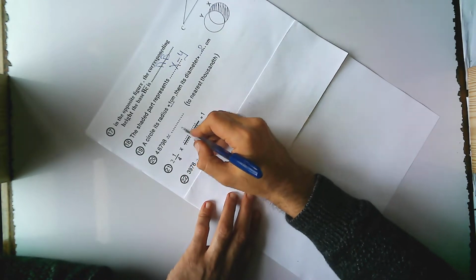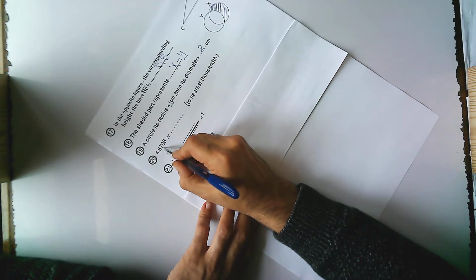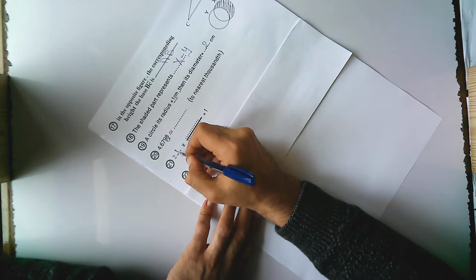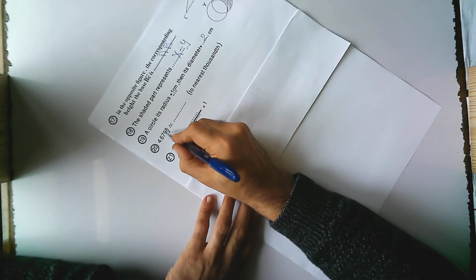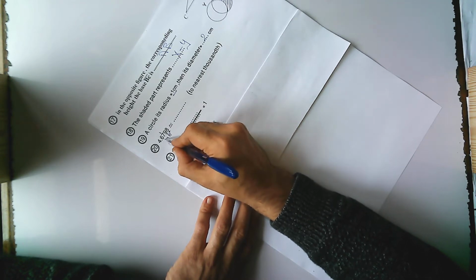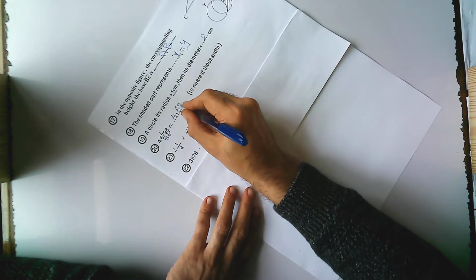We need to approximate this number to the nearest thousandth. Where is the thousandth digit? Tenth, hundredth, thousandth, and 9. The 8 is a strong digit, so it will increase the 9, it will be 10. 0 and carry 1. 7 will be 8. So the answer will be 4.68.